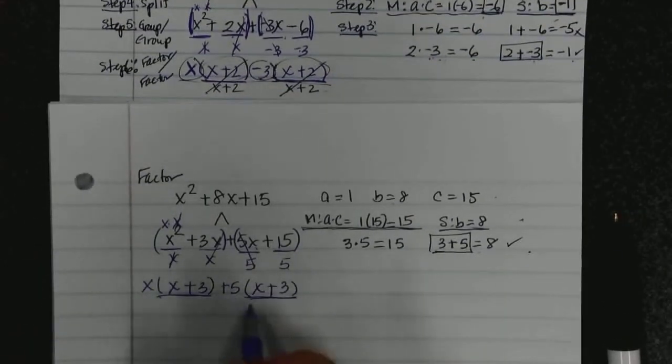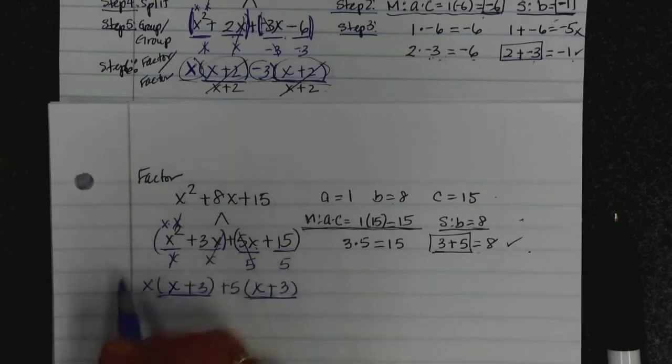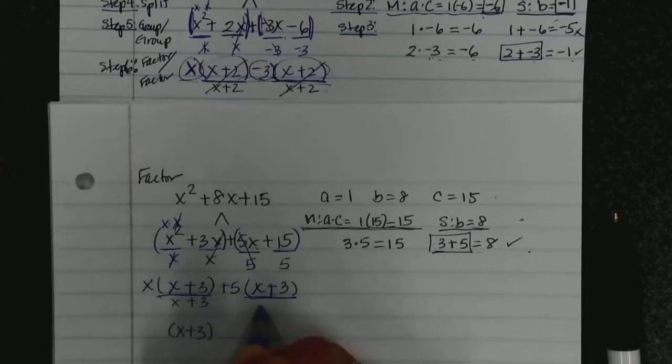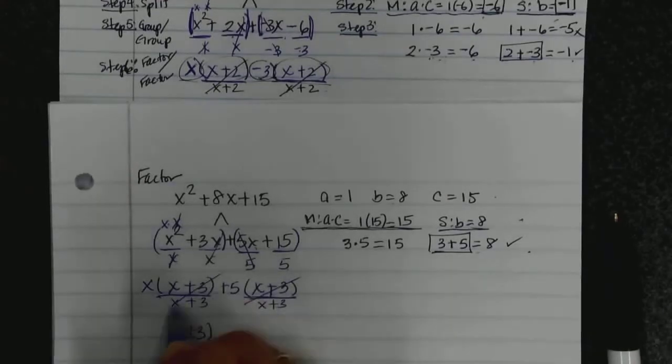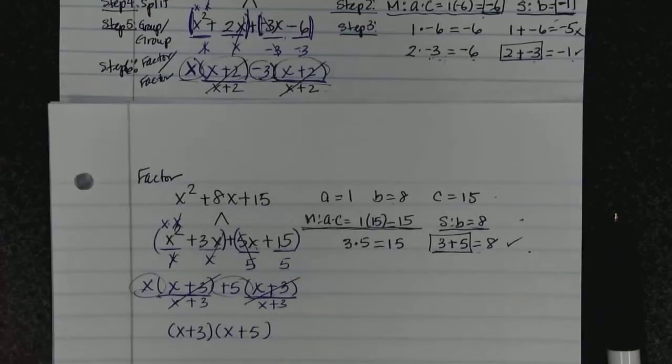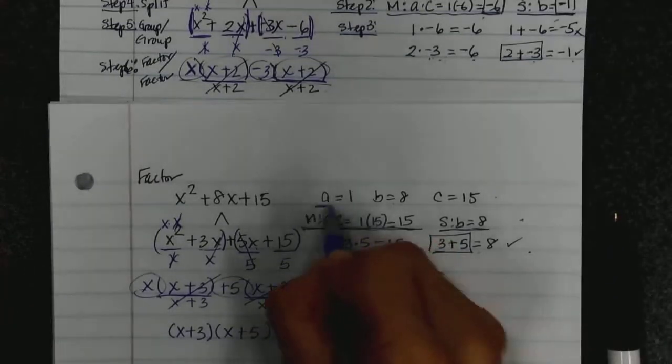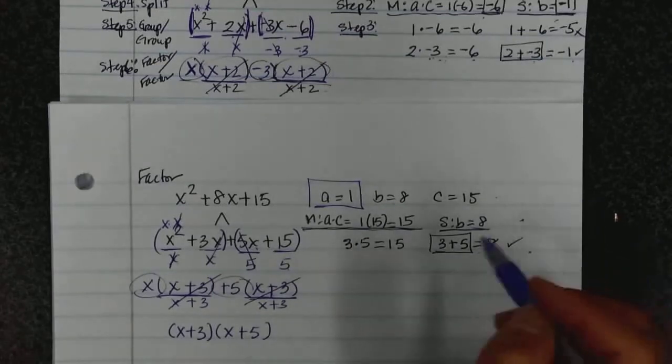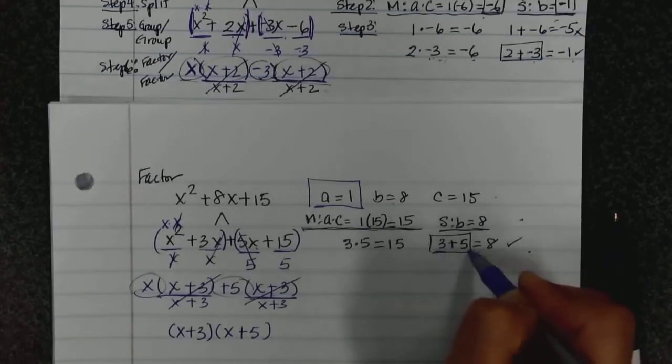So once we have that, this is my greatest common factor as a whole. So you factor out the x plus 3. And then when you divide by x plus 3, all of it cancels out. So what's remaining is x plus 5. And x plus 3 and x plus 5 are the factors of x squared plus 8x plus 15. This is called factoring by grouping. And if you noticed, when a is 1, see the factors you found, 3 and 5?